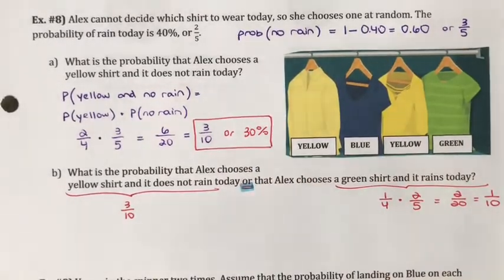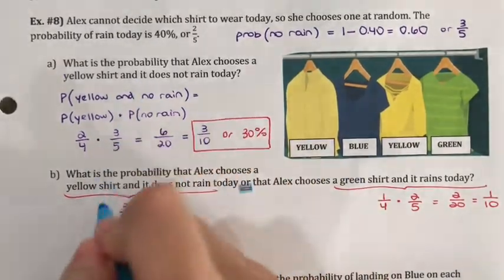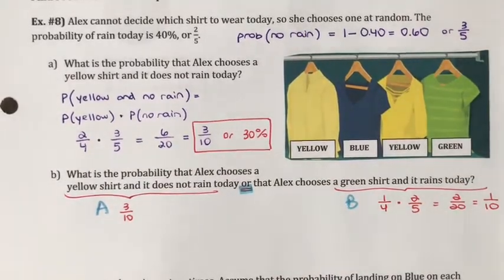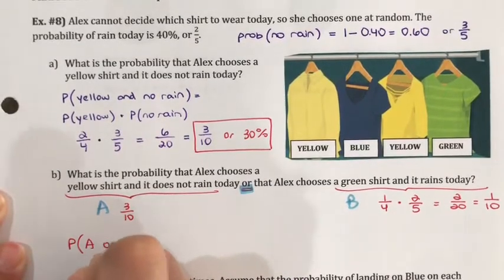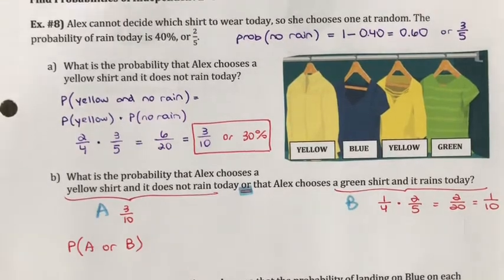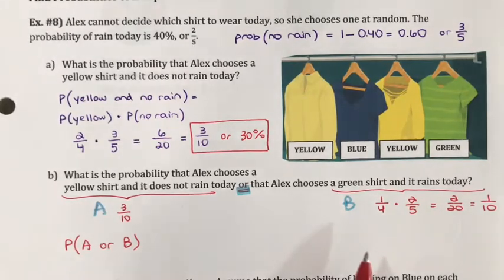let's call this first event A and the second one B. So we want the probability of A or B. If we think back to our previous lesson where we talked about an "or" probability, what happens if A happens or B happens and there's no overlap?